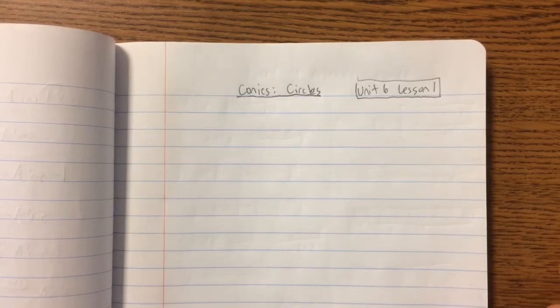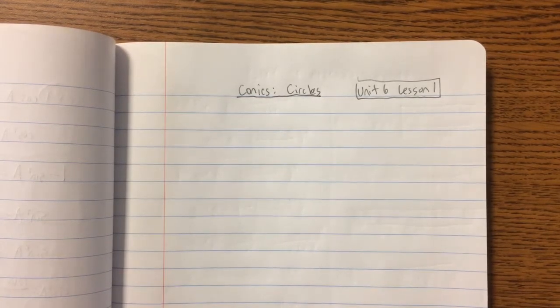Okay, so like I was saying before, we're talking about conics. Today we're talking about two specific conics, a circle and an ellipse. And those are pretty related in the same way a square and a rectangle are related, right? Every square is a rectangle, but not every rectangle is a square. And this is going to follow that same line of reasoning.